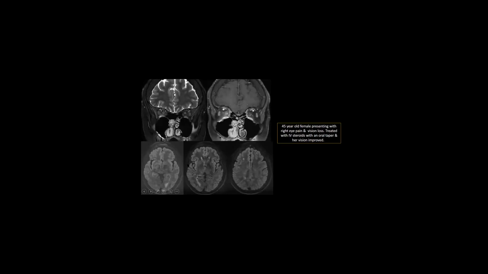So here's an example just to show you how this translates to actual imaging. Here's a patient, a 45-year-old presenting with right eye pain and vision loss. And you can see that the right optic nerve is enlarged and enhancing. This is the T2 and this is the post-contrast T1.